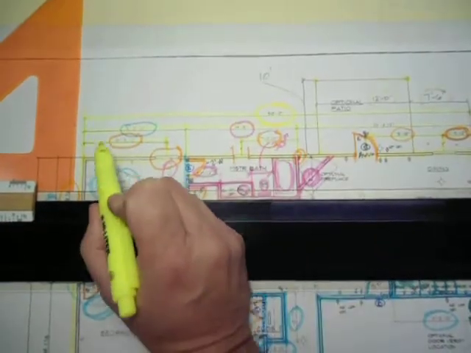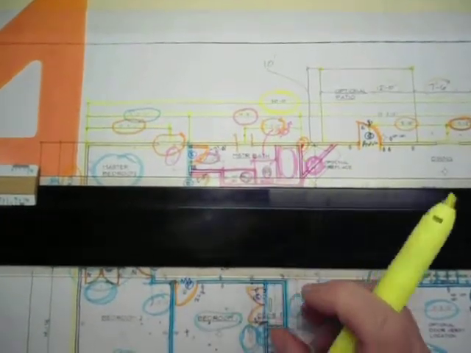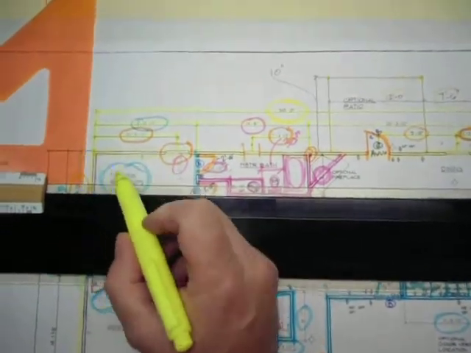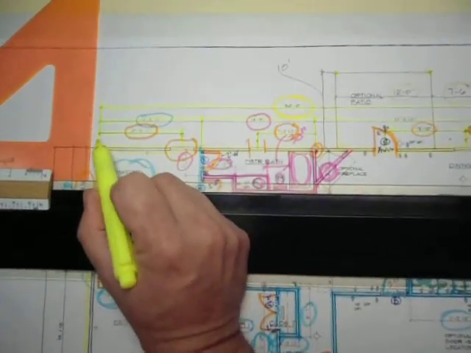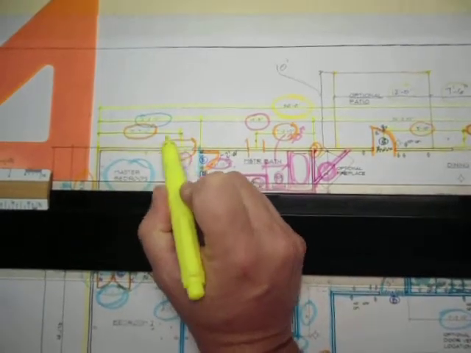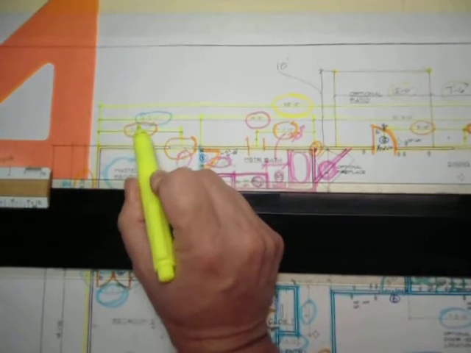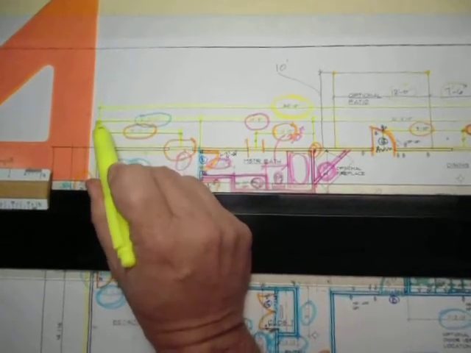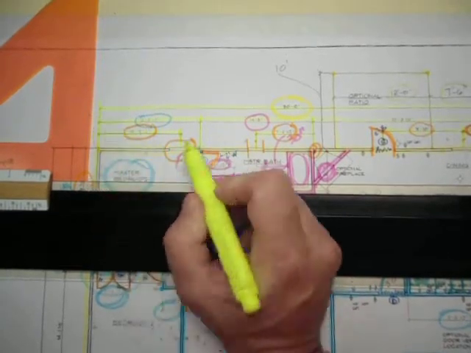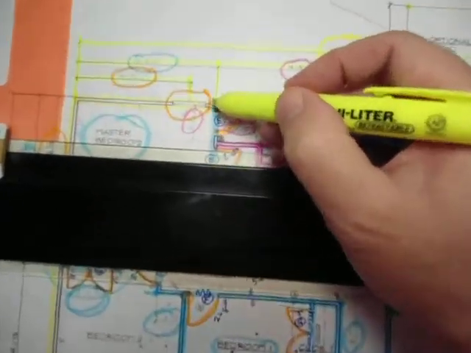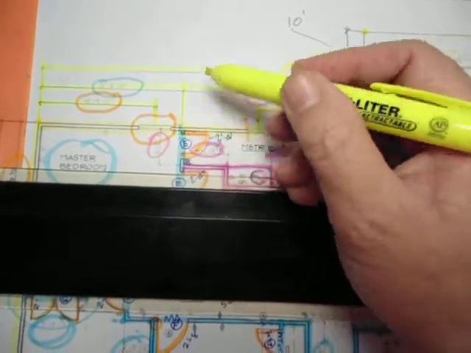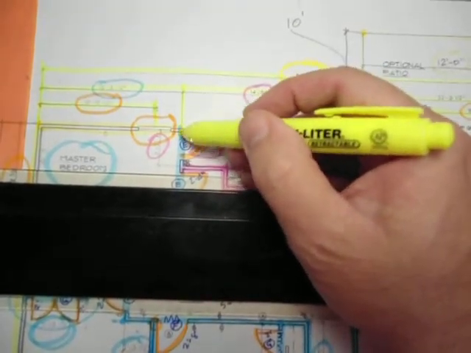Once you get all these lines drawn in, for example, we'll start right here: from the outside of the wall to the center line of that window is 10 foot 9.5 that you see. Then you'll see this dimension here that is 13 foot 3.5 from the outside of your house to the inside of your bedroom window. I'm sorry, the bedroom wall that butts up with your master bath.